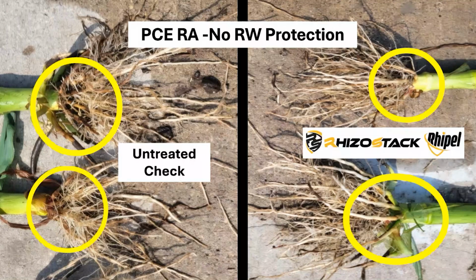Look at the picture on the right. Now, don't get me wrong, there's still a couple. You can pick out a couple small areas, but see how much more vibrant and white that root system is, the plant health overall with the root system. We're getting a lot less of that nodal feeding, so we're not losing any nodes to rootworm.